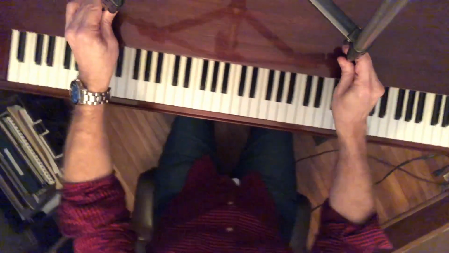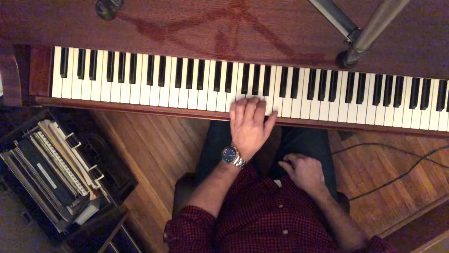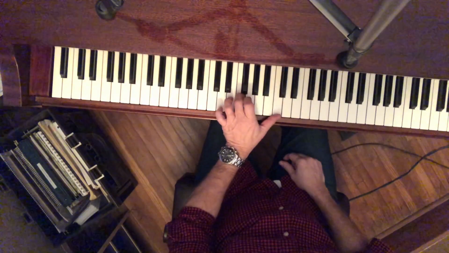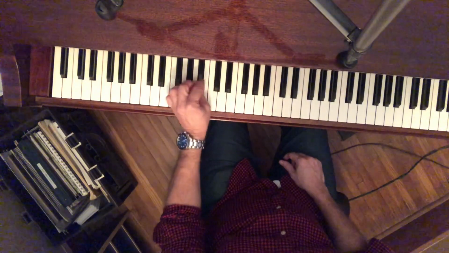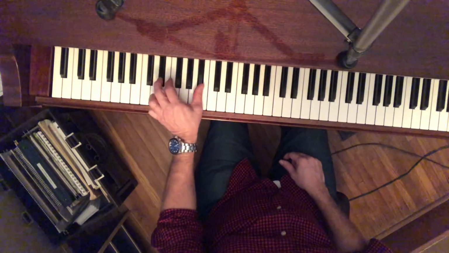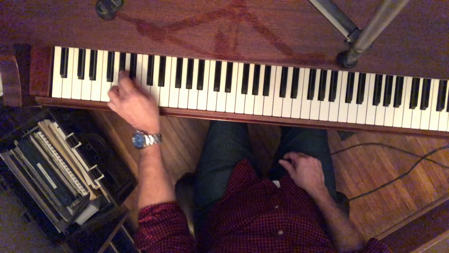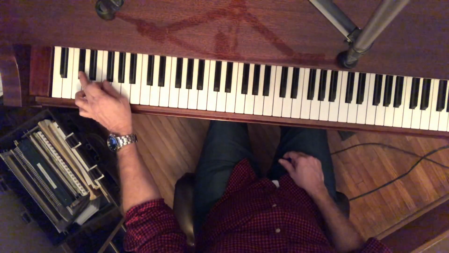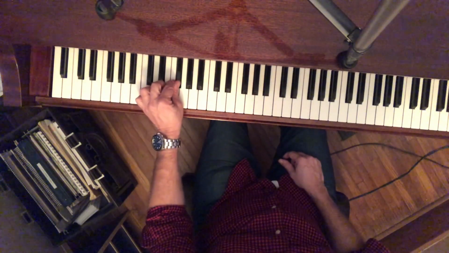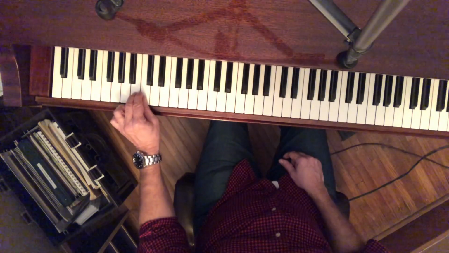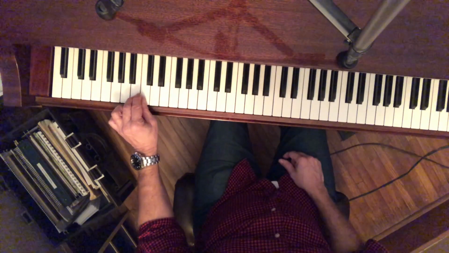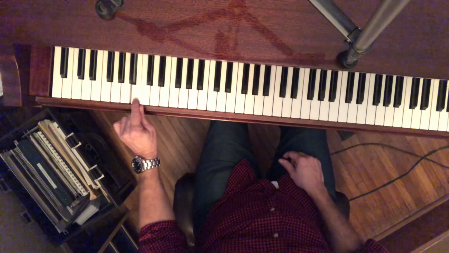So going down the keyboard, if we think about our flat keys, go down a perfect fifth to F, then to B flat has 2 flats, 3 flats, 4 flats, 5 flats, 6 flats is G flat, and our last one is C flat, which is enharmonically the same as B.